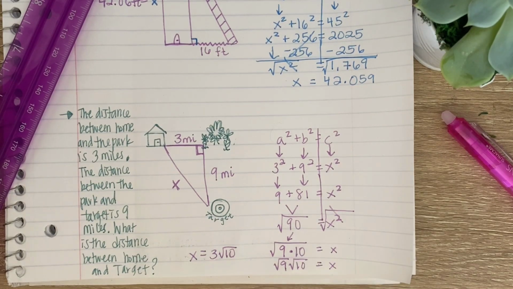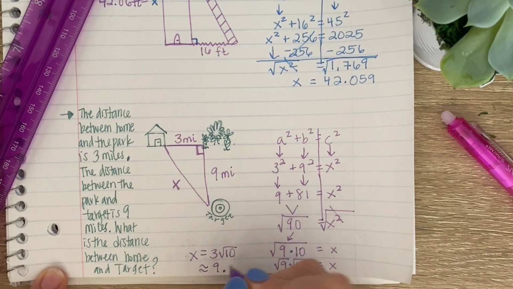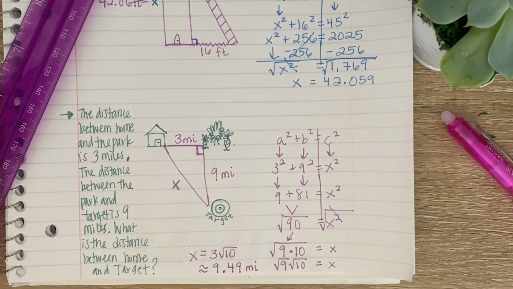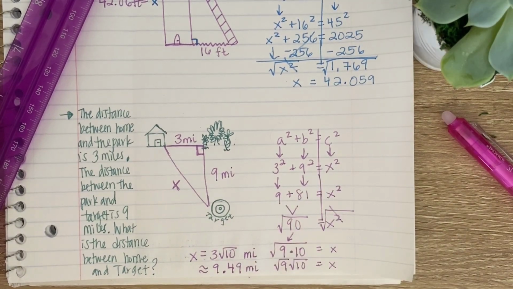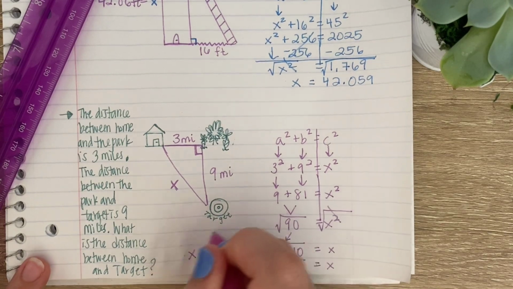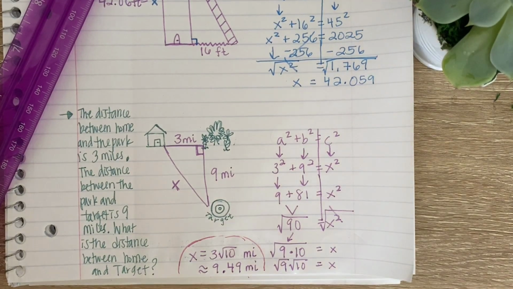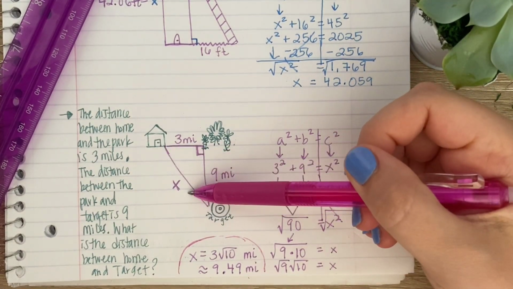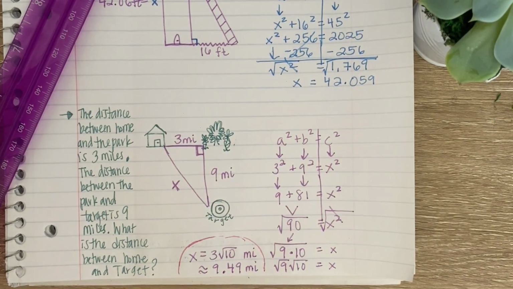The square root of 90 is also approximately equal to 9.49 miles. Okay, and yes, you definitely have to label, label, label. And the reason I tell you to label is, first of all, we just found that the distance between my house and Target is 9.49 miles. It's probably a little bit less than that if we were being realistic, but in this problem, it's 9.49. And you see that because it's 9.49, it is the longest side. That is the longest side in our example.